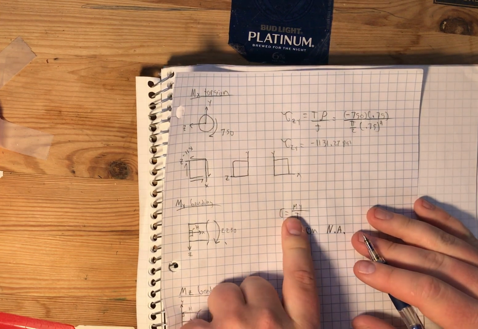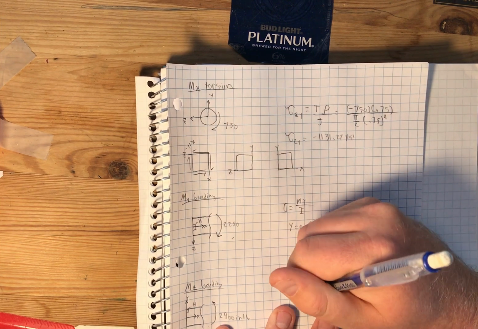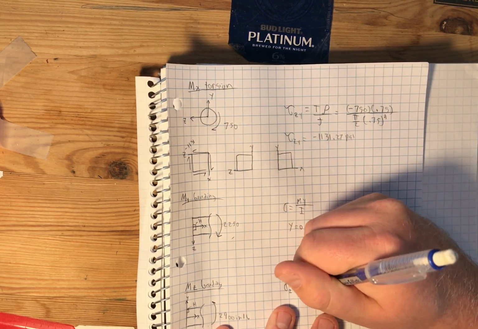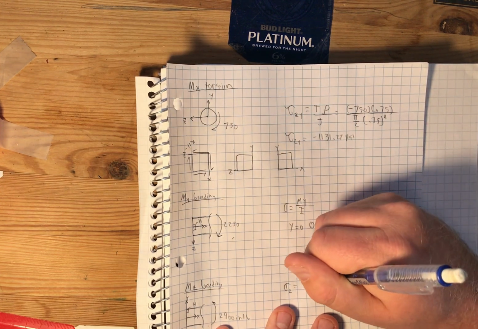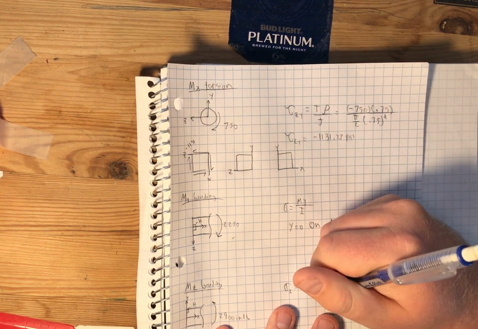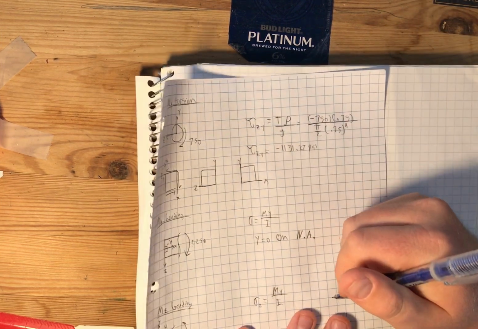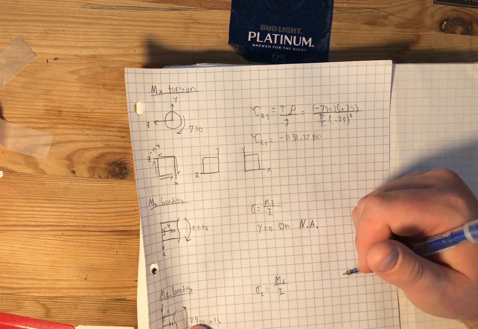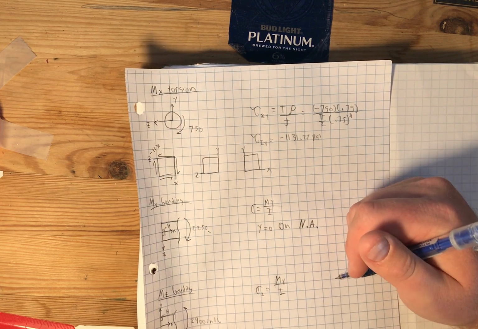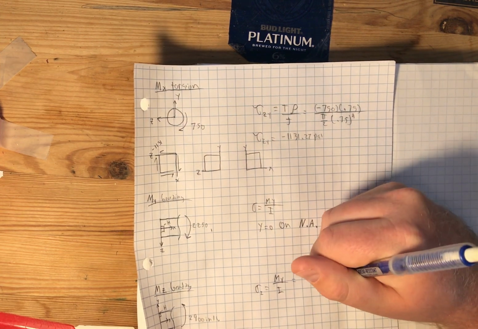And the equation is the same, so sigma z is equal to My over I, and My is just the force times the radius, which is right here.